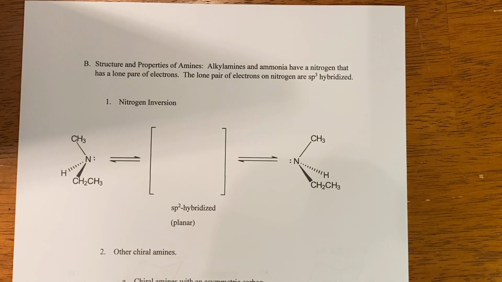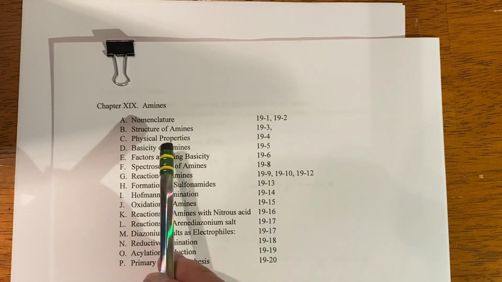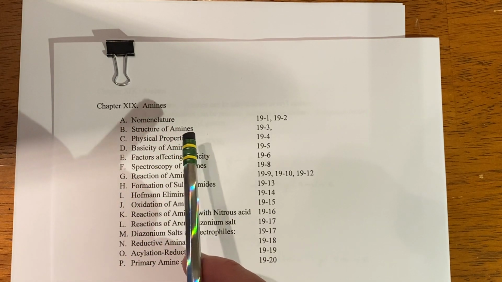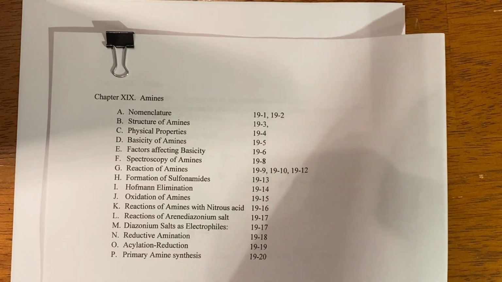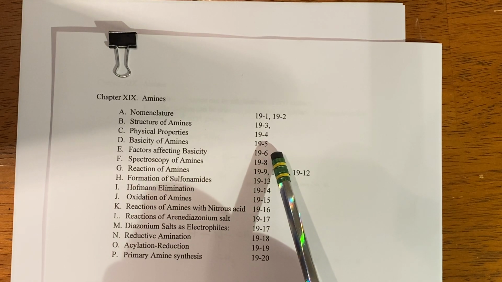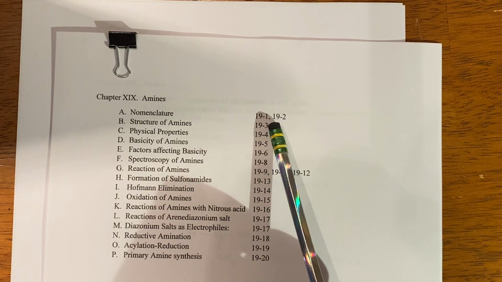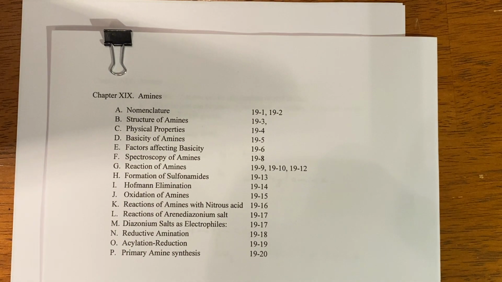Right, in this video we're going to cover structure of amines, physical properties, and the basicity of amines. Also some factors that are affecting basicity. So we'll be going through sections 19-3 to 19-6 in your textbook.